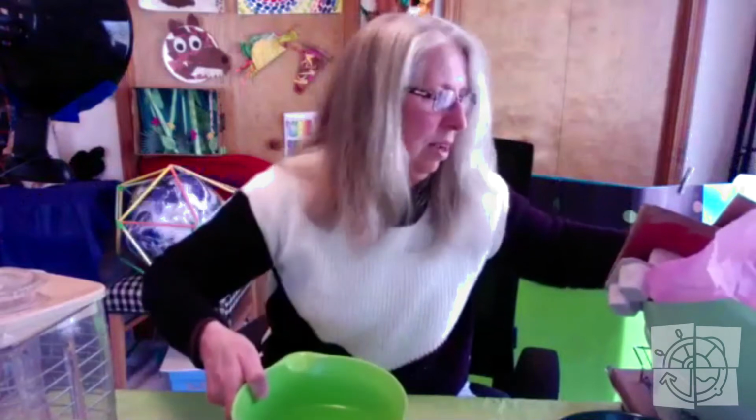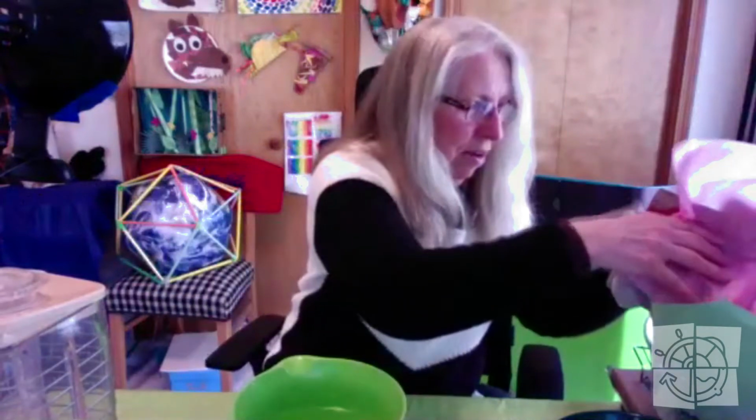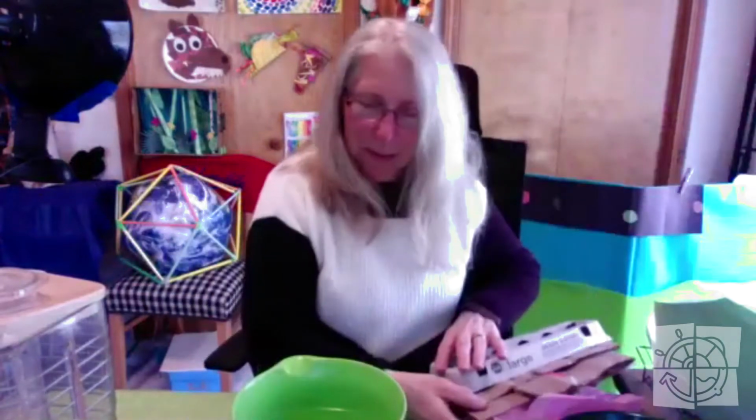So I'm going to get out my paper and decide what I want to put in. I put some water in my bowl. And what kind of paper do I want? I think maybe I'll start. Oh, I've got way too much water in here right now. I'm just going to start with a little bit. I can always add more. So I've got about half a bowl here.